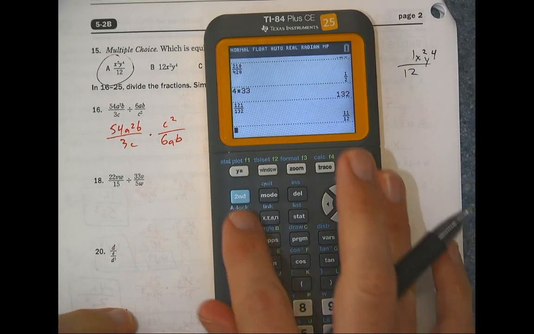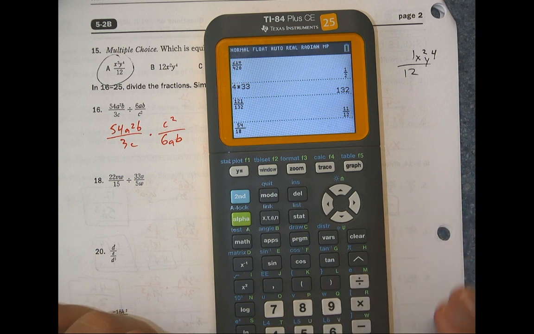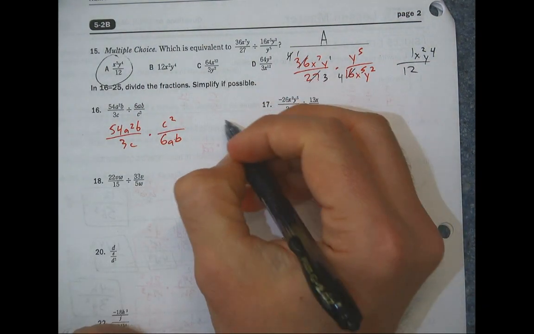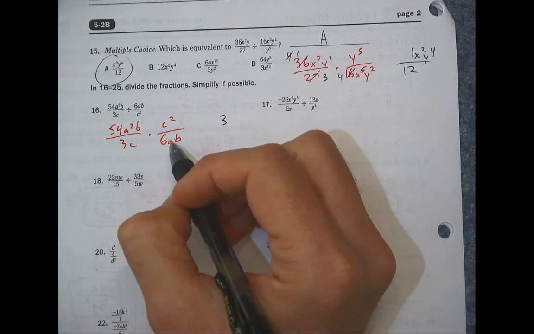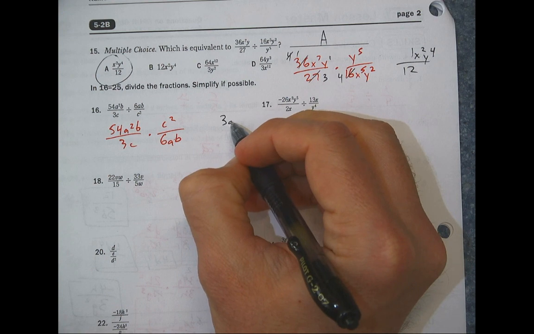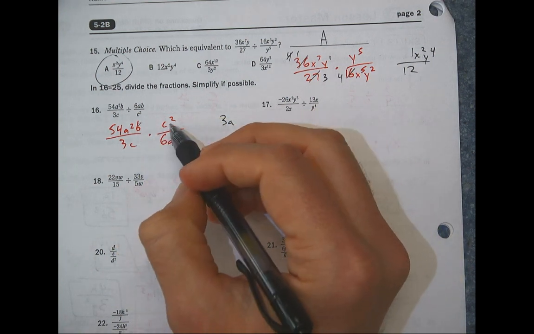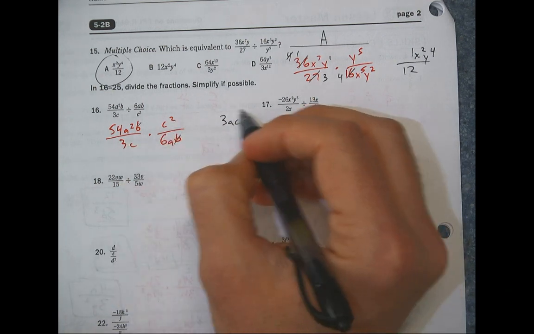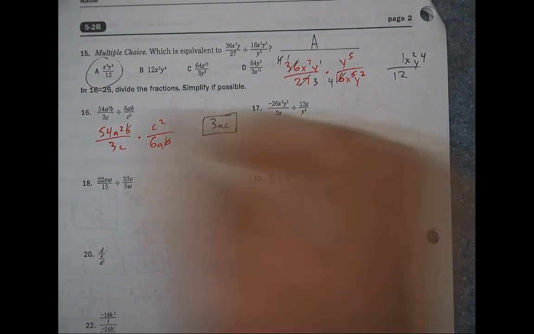If I threw that in my calculator in a fraction, 54 over 18, boom, I get a 3. So that 3 would go on top. And when I start looking over here, this A cancels one of these, 1 on top. This B cancels the B, so there's nothing left. And this 1 C cancels one of these, so there's a C on top. There's nothing left on the bottom, so if you want to put it over 1, you can, or otherwise just leave it as 3AC.